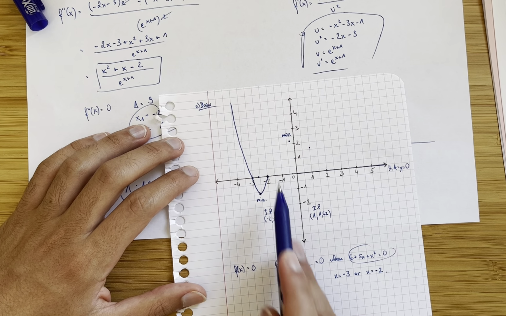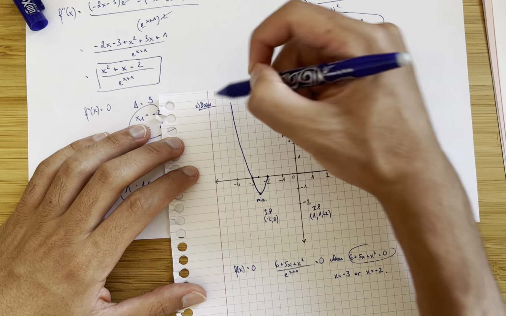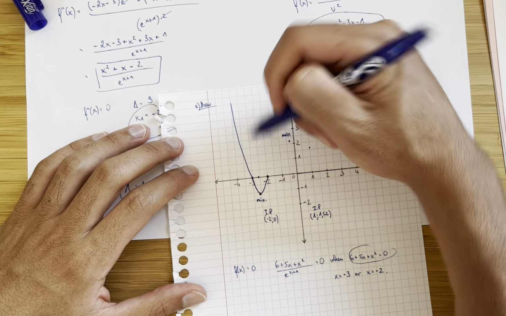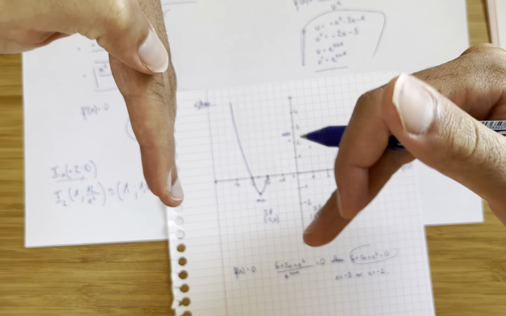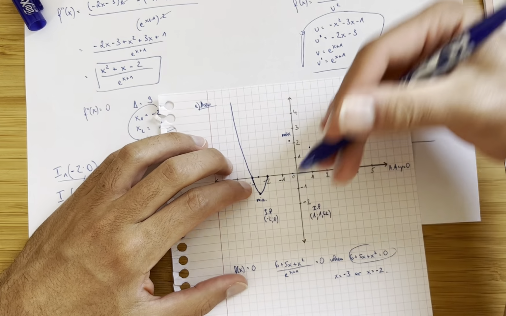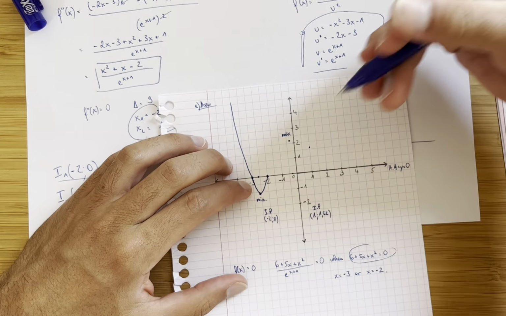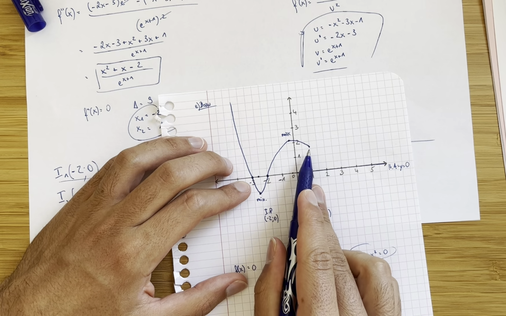Minus 2, 0 is an inflection point. Until now, the function was upward sloping. From this point on, it will be downward sloping. So instead of going like this, it will go like this, through the maximum, and it will be downward sloping until it reaches the second inflection point.